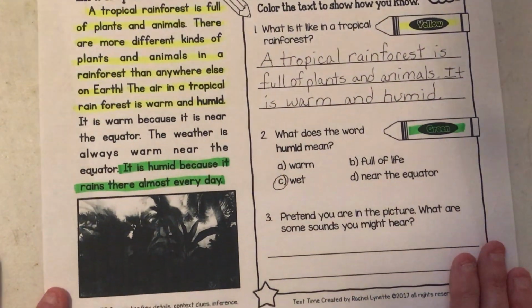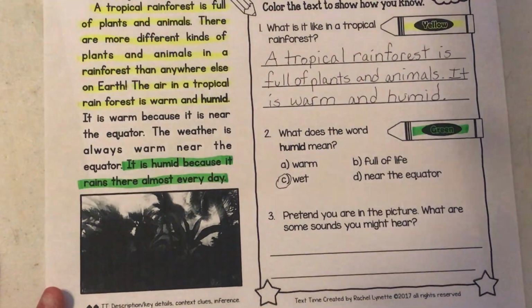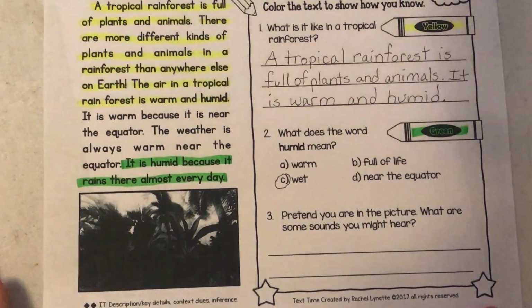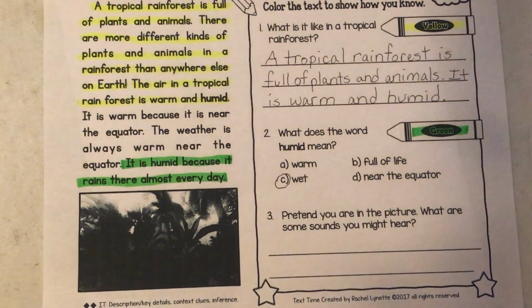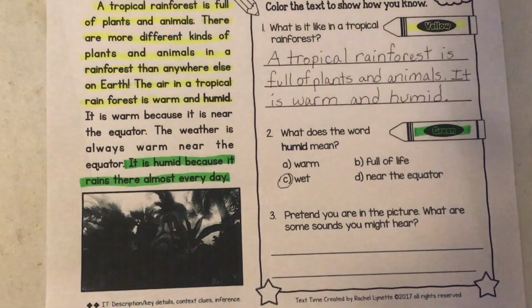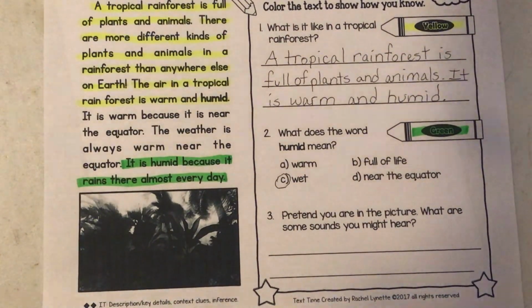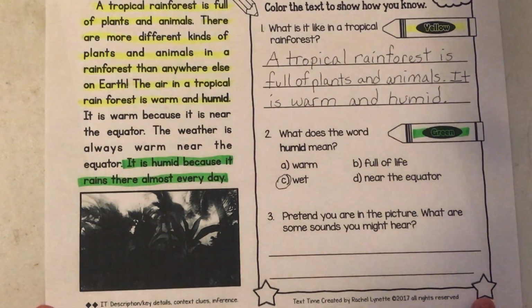Now, number 3 says, pretend you are in the picture. What are some sounds you might hear? You want to use your inference and your strategies. You want to look at your text, look at what you're reading, and your past experiences, and figure out, okay, what picture do I have of a rainforest if I think about it in my brain?